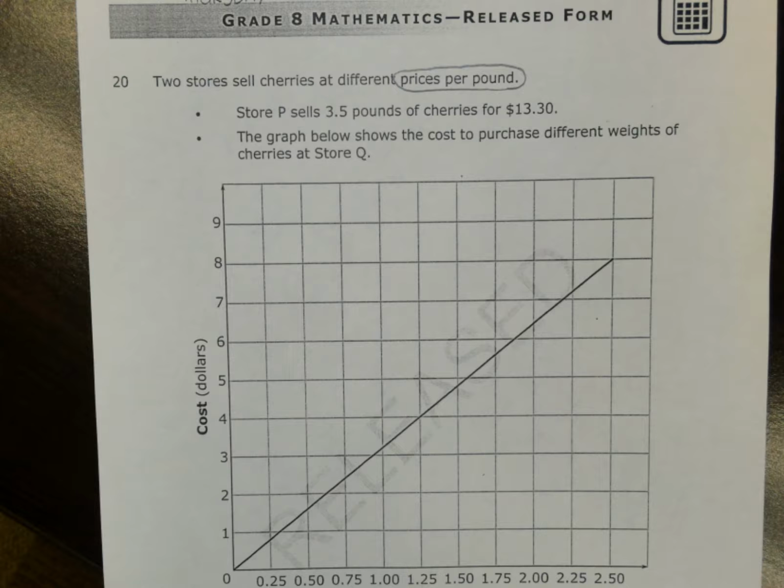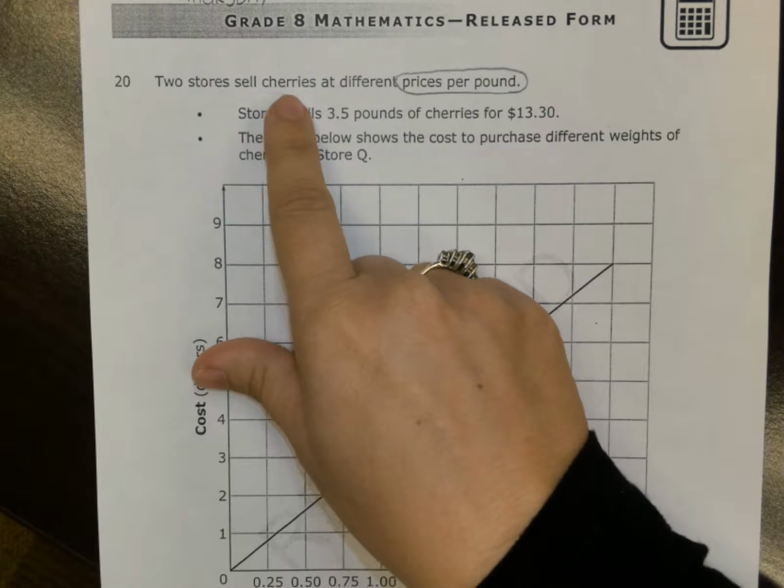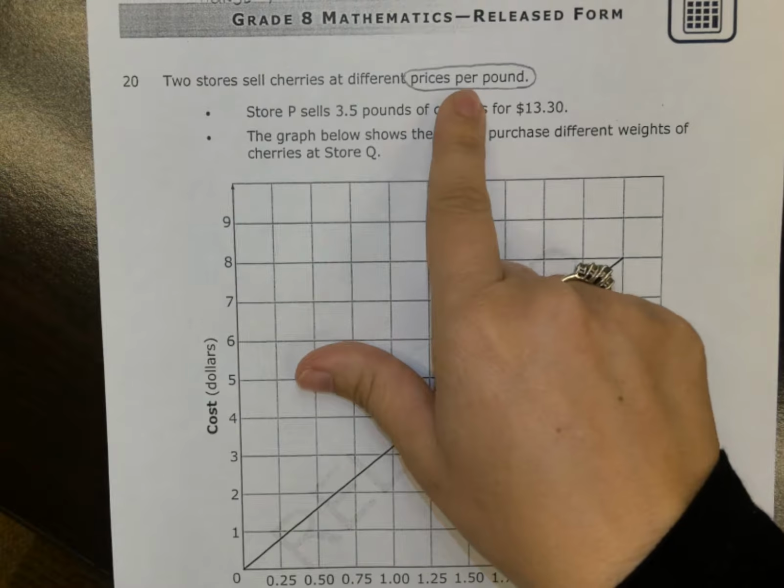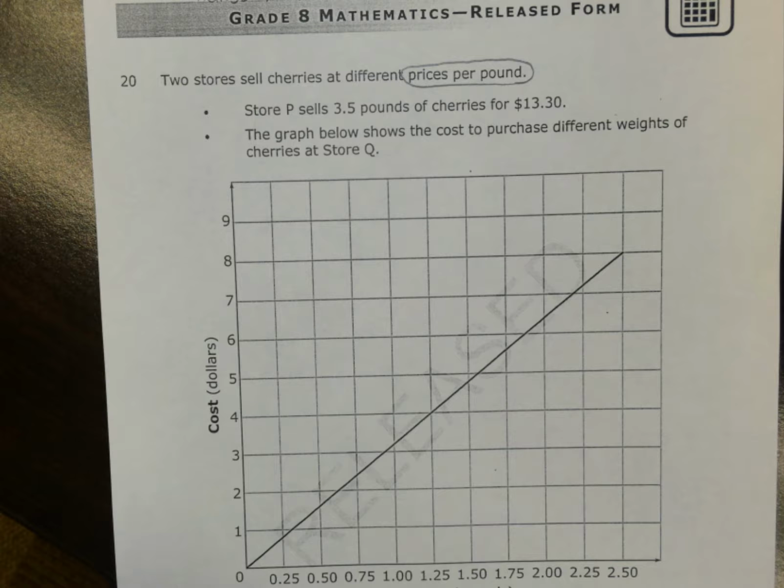Pretty big question. It's comparing two different stores, and there's a lot of information it gives us. So you want to make sure that you're using another piece of paper to write down all of your work and that it's detailed. So it's two stores sell cherries at different price per pound. Now I went ahead and circled price per pound because that's important.